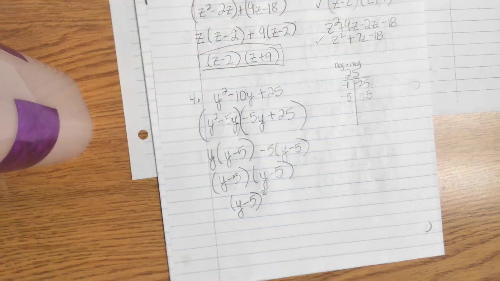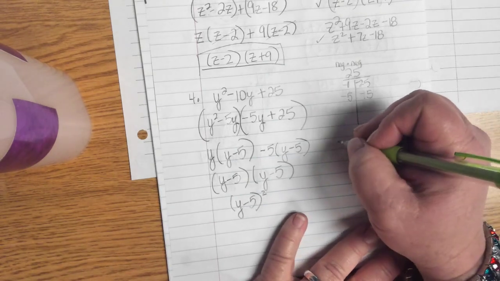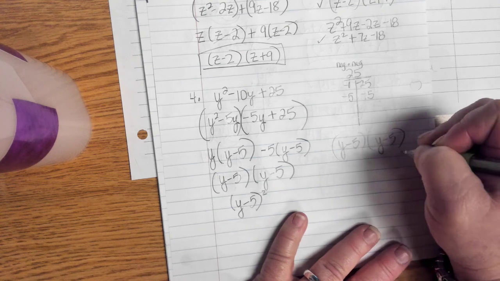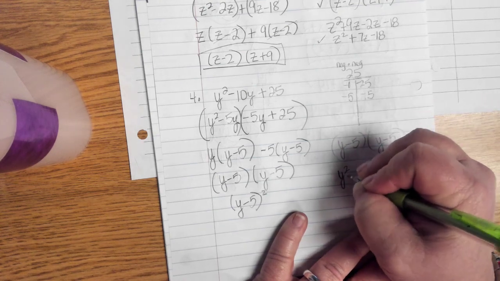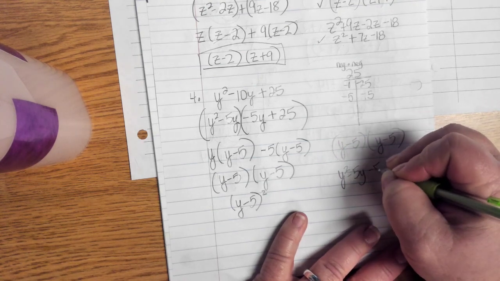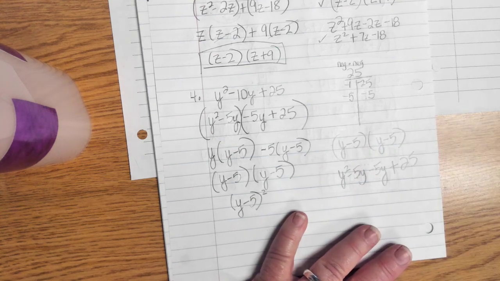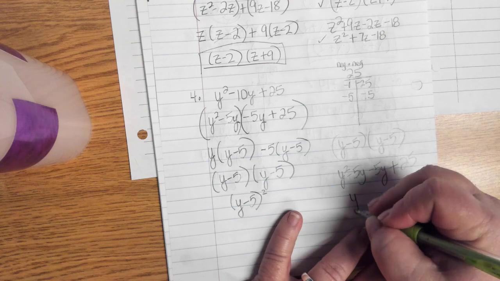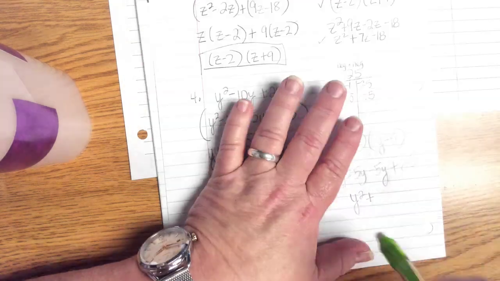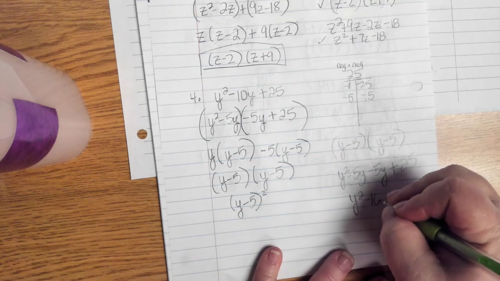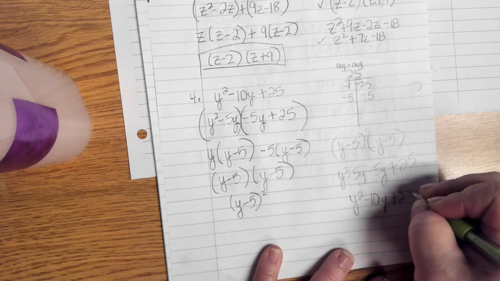Okay. All right, so let's check it. Y minus 5 times y minus 5, and I get y squared minus 5y minus 5y plus 25, right? Bring them all together, I get y squared minus 10y plus 25.